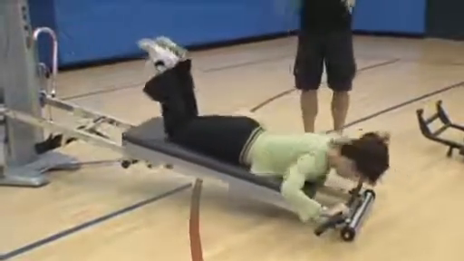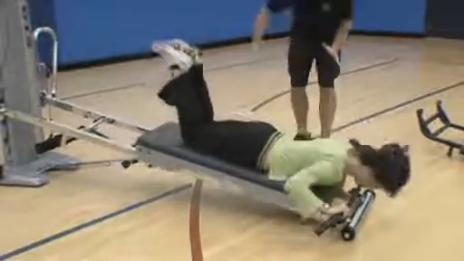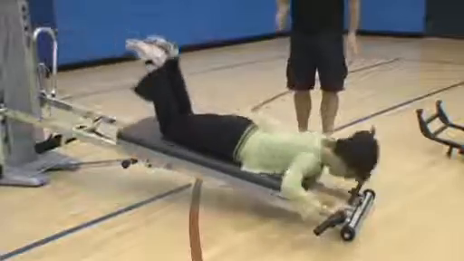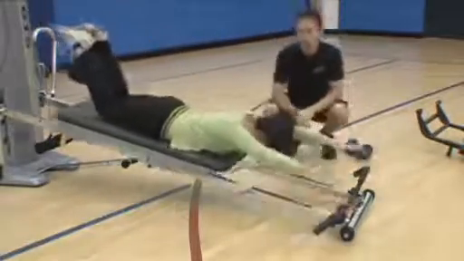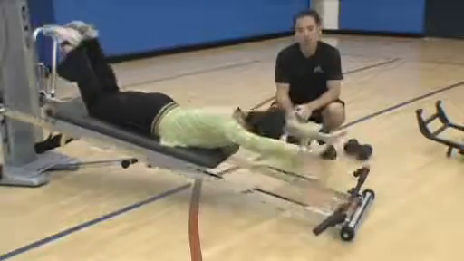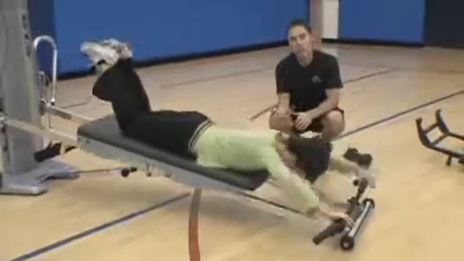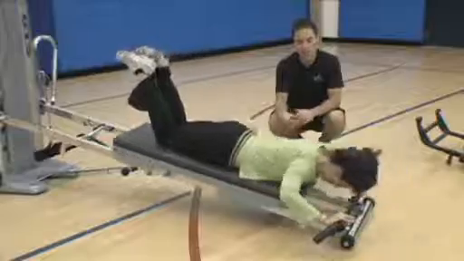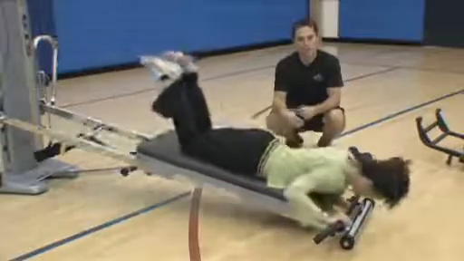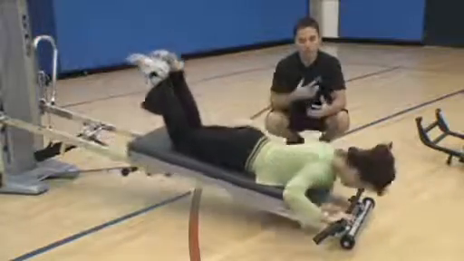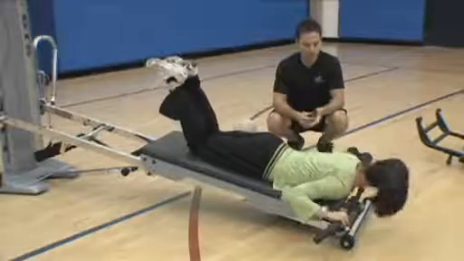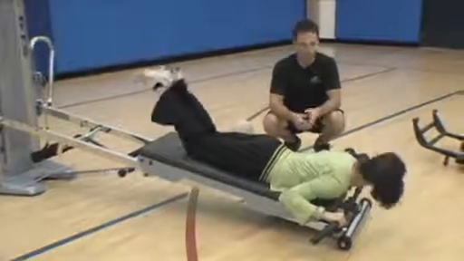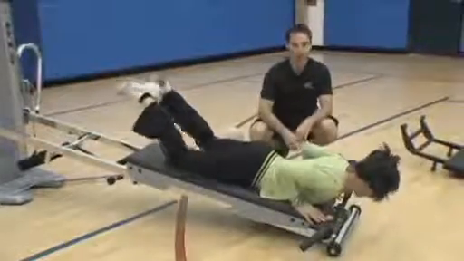So we're getting a nice eccentric load as she comes down, and a concentric explosion as she comes up. Now with the press, a lot of times you'll see your client, as they start to fatigue, you'll see the chest begin to lift off the glide board. This is an indication of a compensation and that the exercise really is over and they're starting to recruit some of the upper chest musculature. Well done. Are you done? Good. All right. Okay, you can come up out of that position.